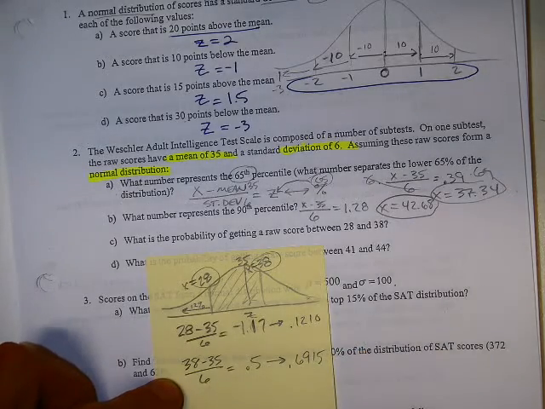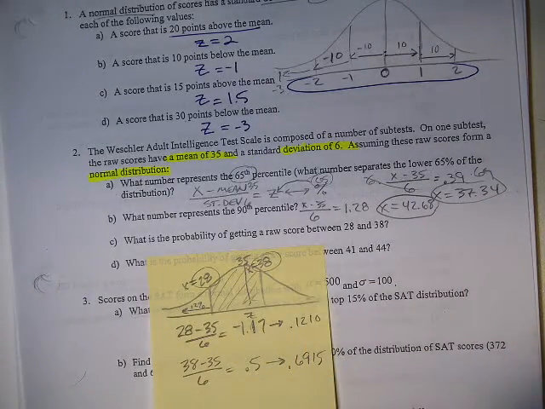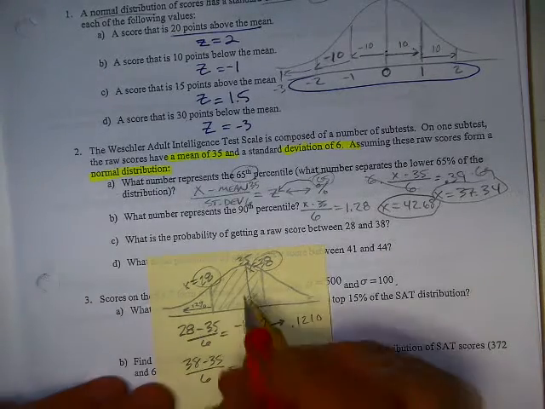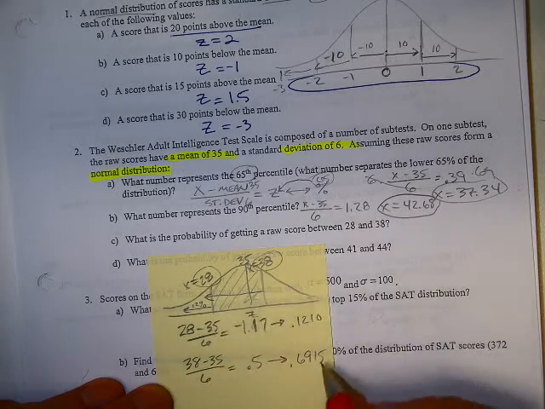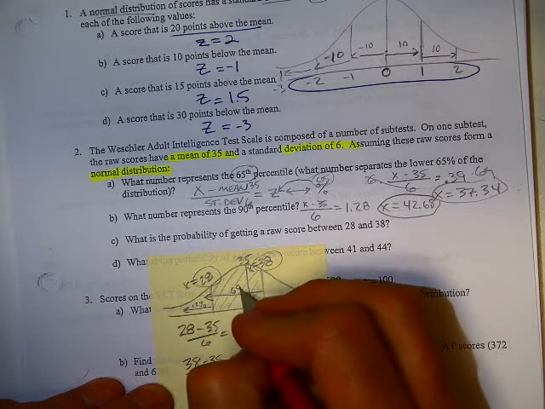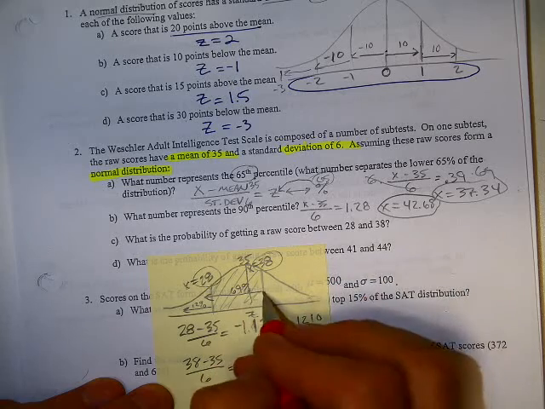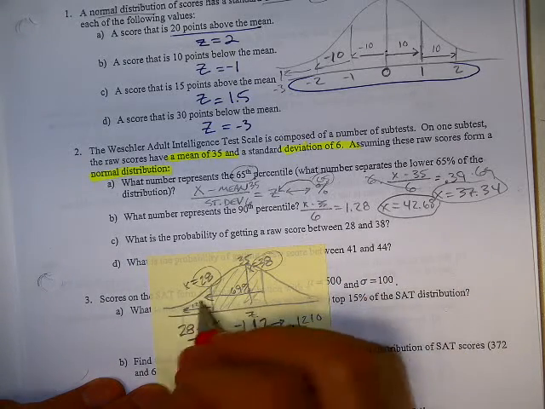Did I write that down right? I think so. Yeah. So what that means is that about 70%, or 69%-ish, a little bit more, falls below this line. But that includes this 12%.